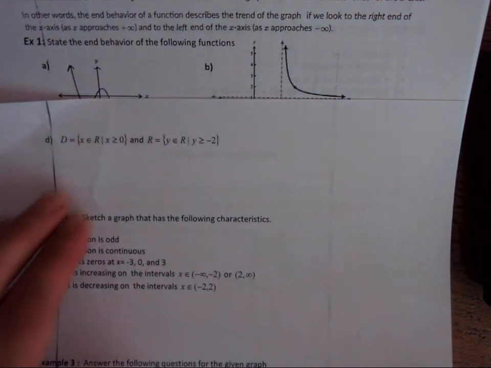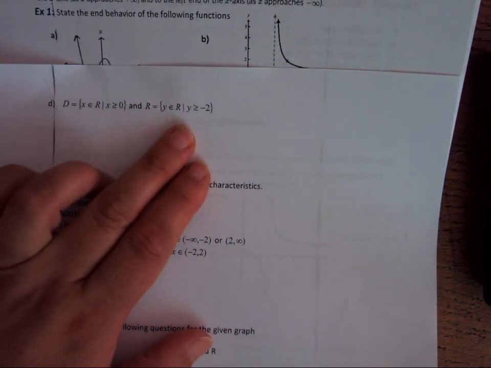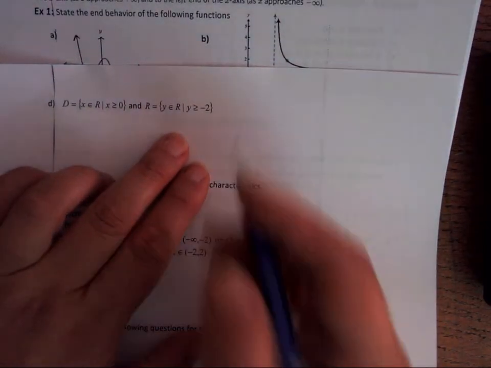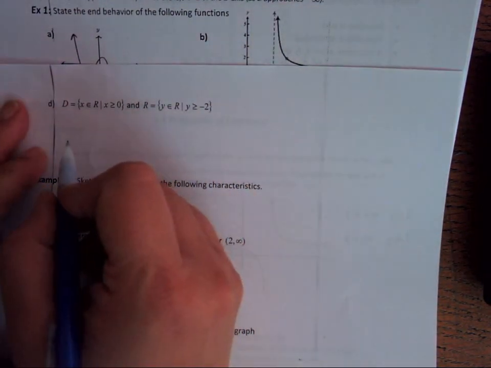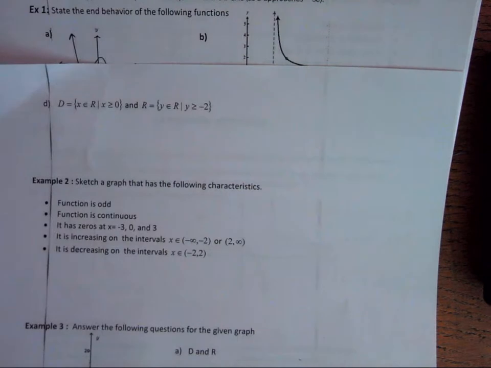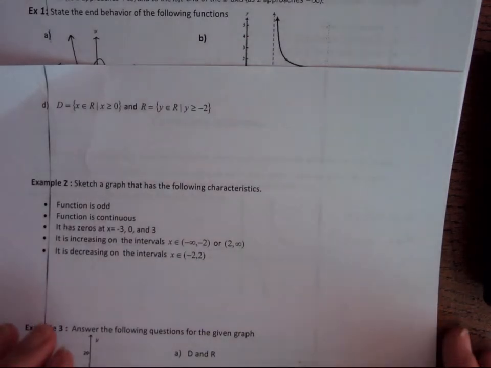Let's look at the next one. The domain is given as x greater than or equal to 0. The range is given as y greater than or equal to negative 2. What kind of function could that be? The domain is restricted and the range is restricted.